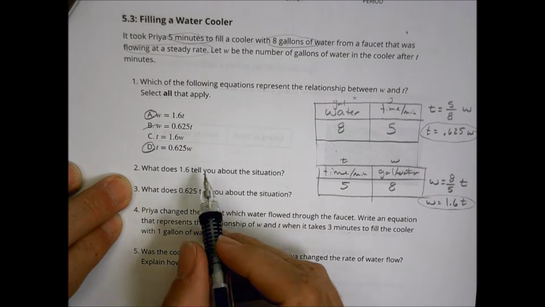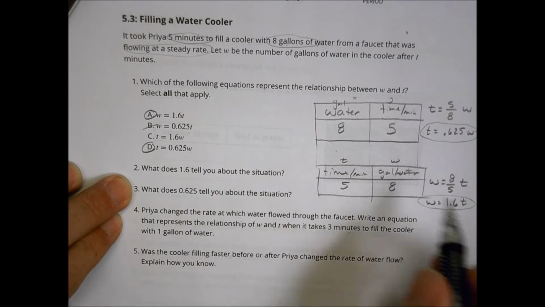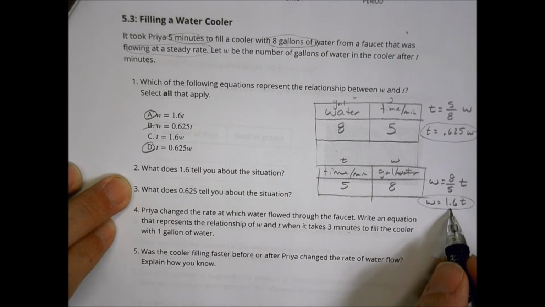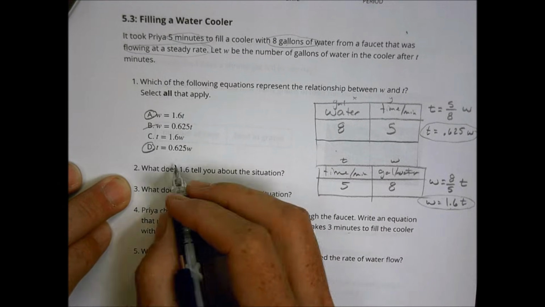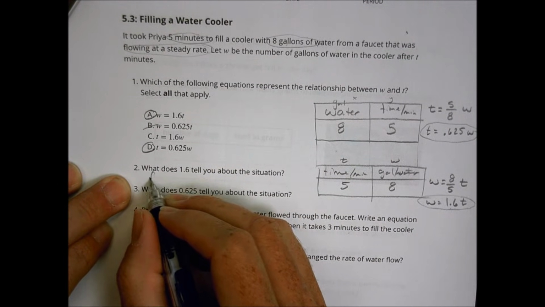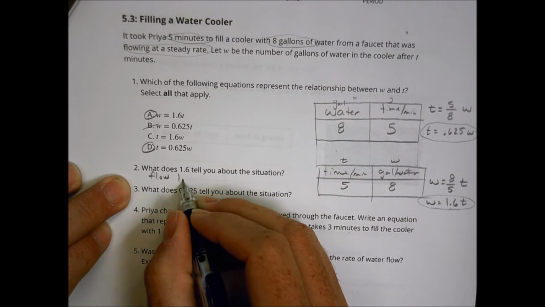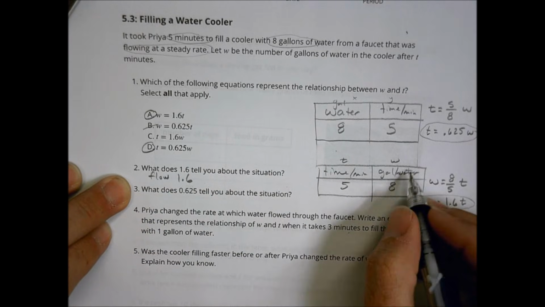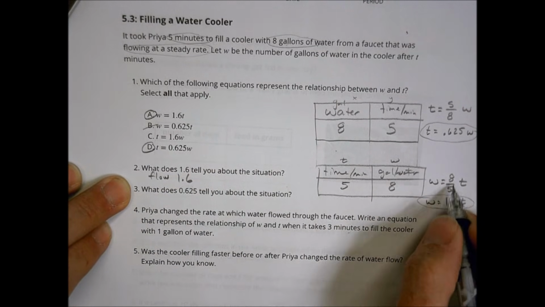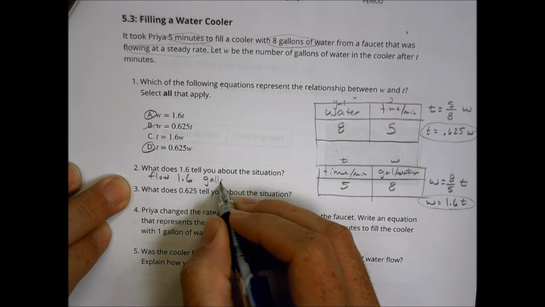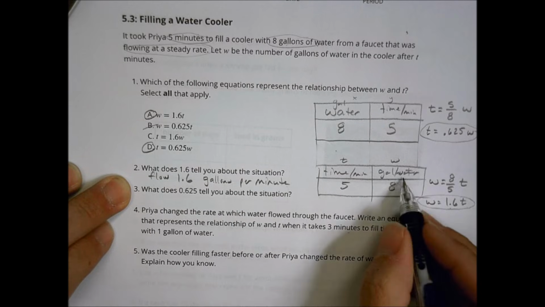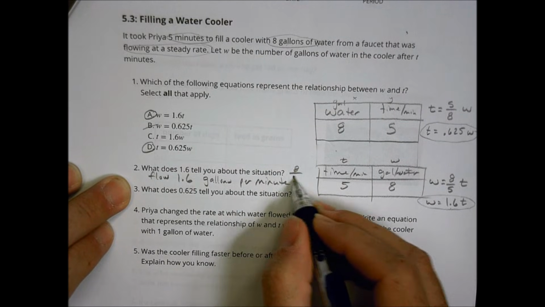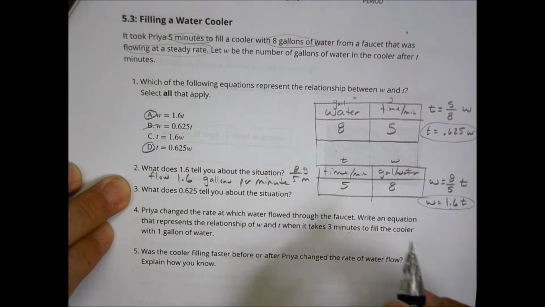So what does the 1.6 tell you about this situation? What does this number tell you? This tells us that the water is coming into the tank and it's flowing at a rate of 1.6, and in this case we have gallons as our top number, per minute. So we have gallons per minute, because when we did this we had 8/5, and that's 8 gallons in 5 minutes.